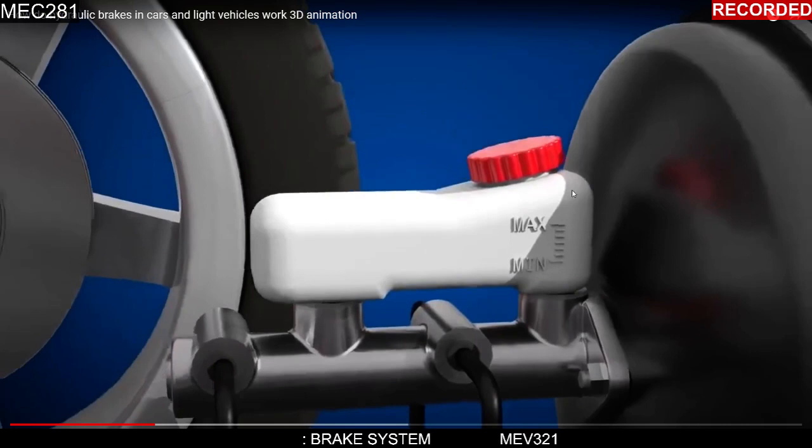So the reservoir here is the tank where you put the brake oil. Most of the time we use DOT 4 oil. This is the indicator where you have to regularly check that the oil level is at the safe, adequate volume of oil.